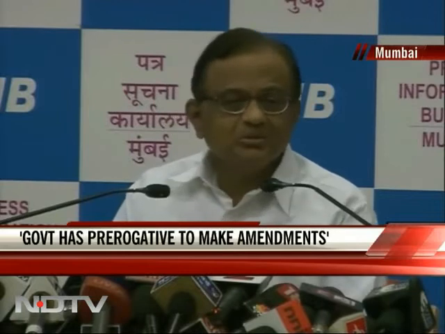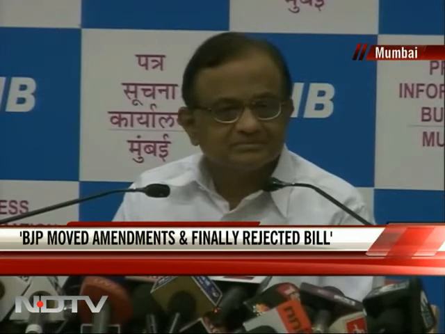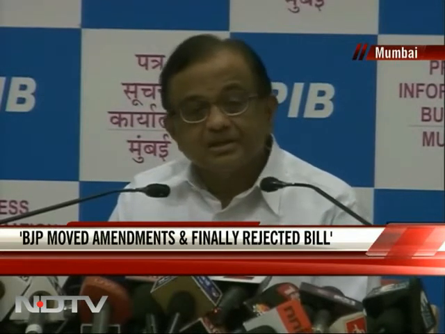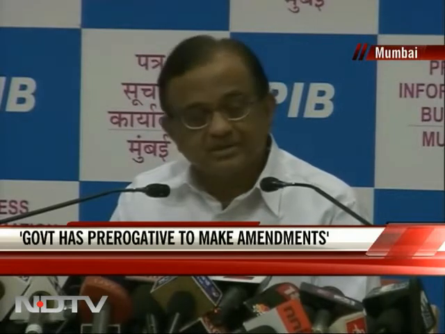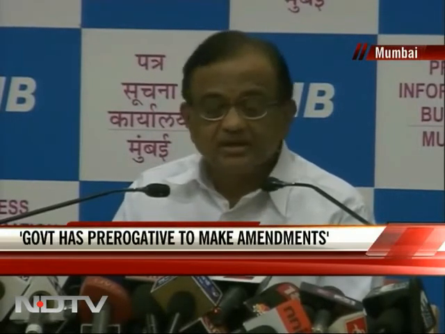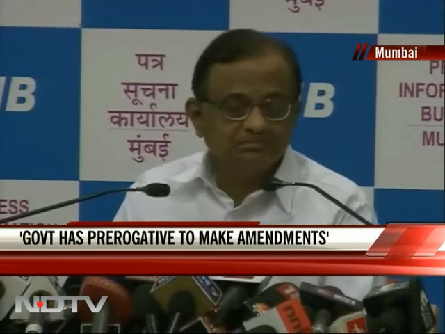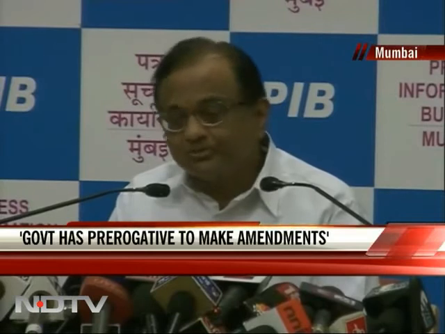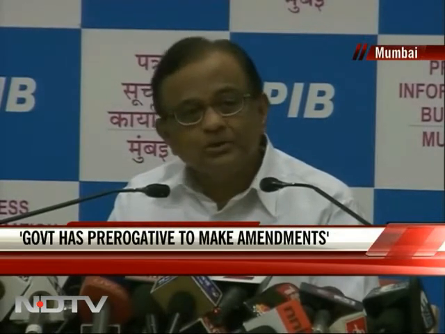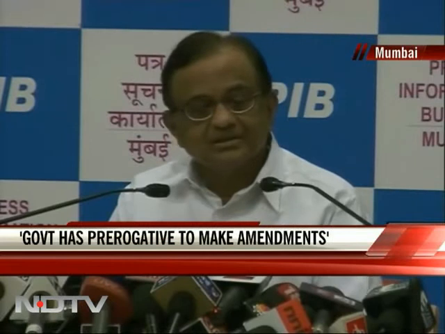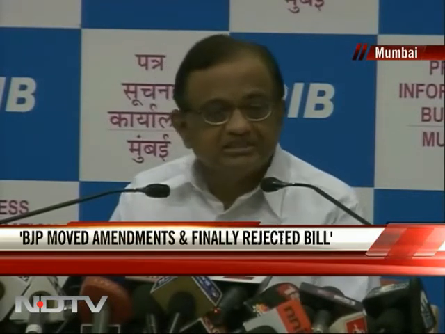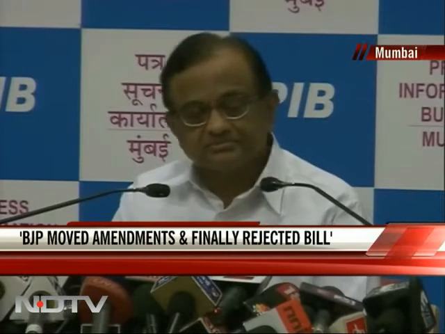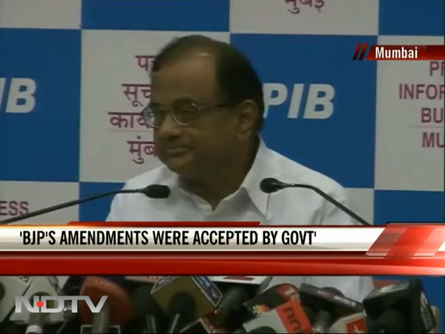It's a specious argument to say that the BJP supported the Lokpal Bill. The BJP did not. That's on the record. But because they had a certain number of votes, they defeated the Constitution Amendment Bill. If they had more numbers, or if they could muster more support, they would have defeated the Lokpal Bill also in the Lok Sabha. But while the Constitution Amendment Bill was defeated, the Lokpal Bill was passed. We took that bill as amended to the Rajya Sabha.